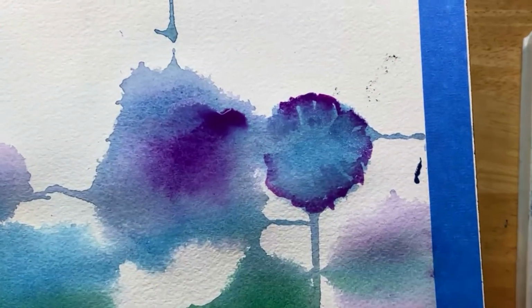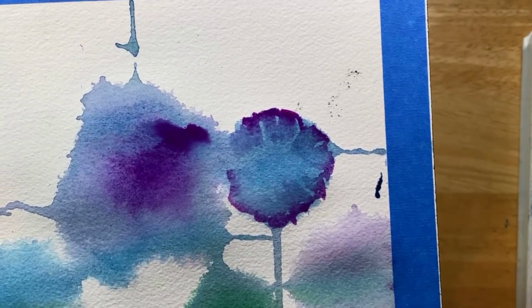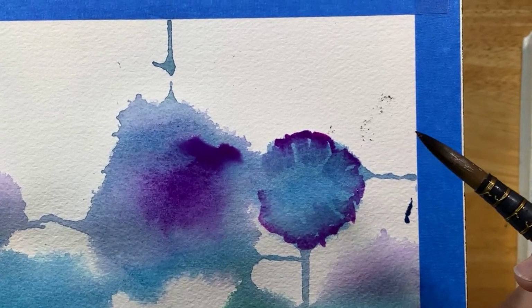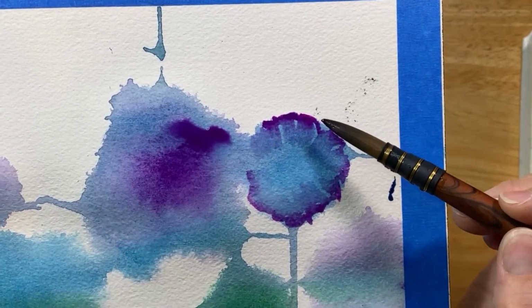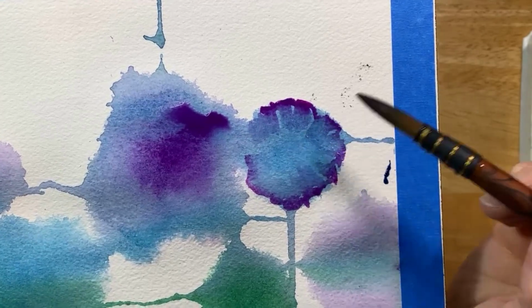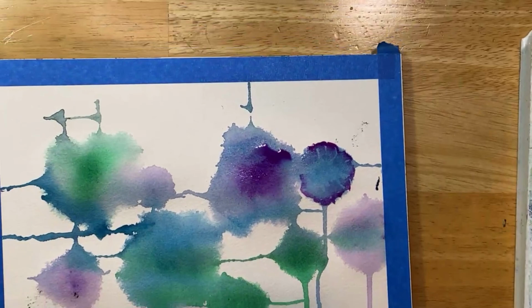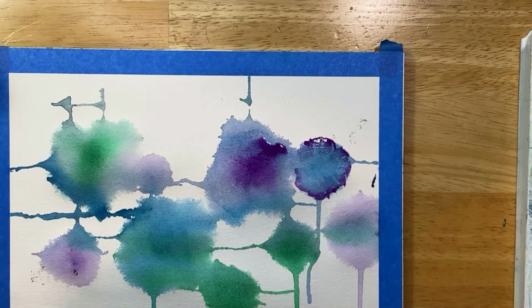and I'm going to hold it up so you can see better. It's very loose, not planned out, but basically what it looks like is almost like a morning glory or something. It's got a darker edge around it, and then as I pulled that into the middle, it still stayed that blue color. But that's another thing that you can do and have fun with the paints.